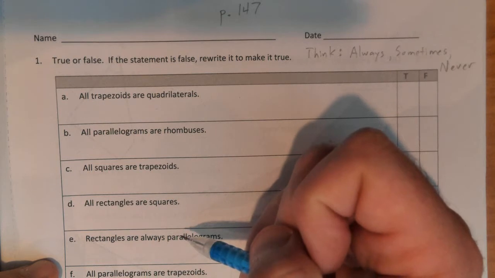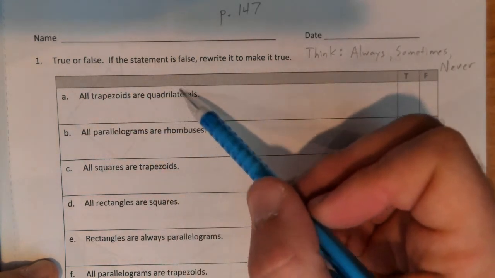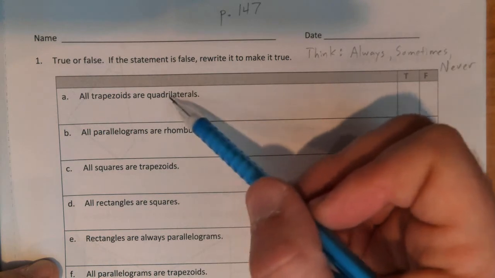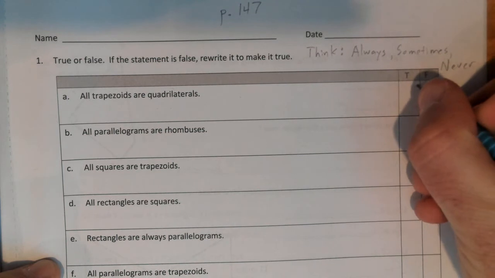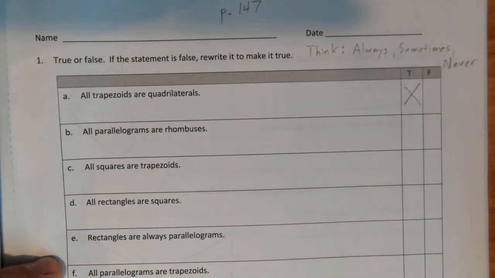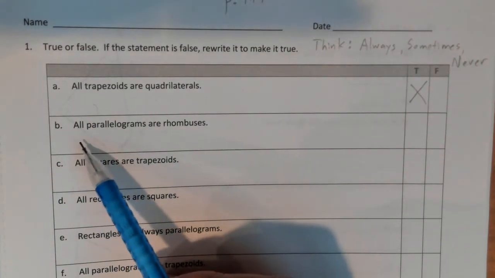Yes, they do. All trapezoids have 4 sides. If all you need to be a quadrilateral is 4 sides, then all trapezoids meet that requirement. This one's true. Okay.